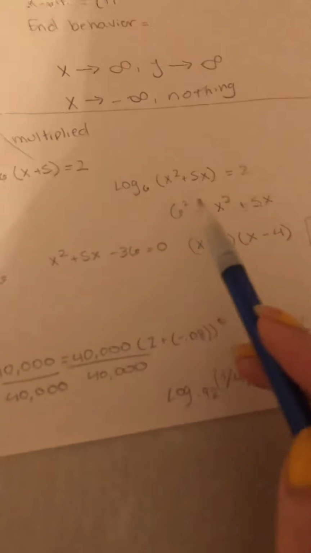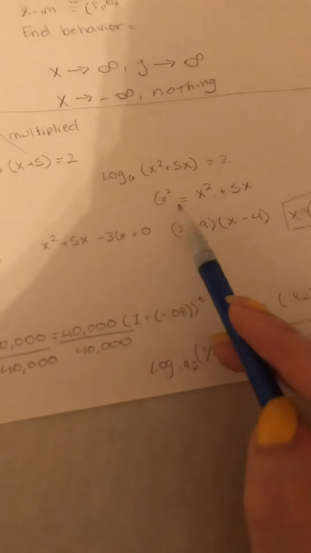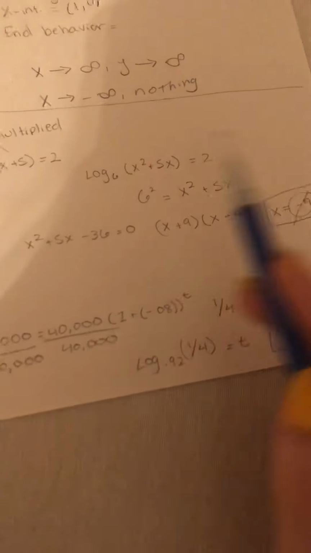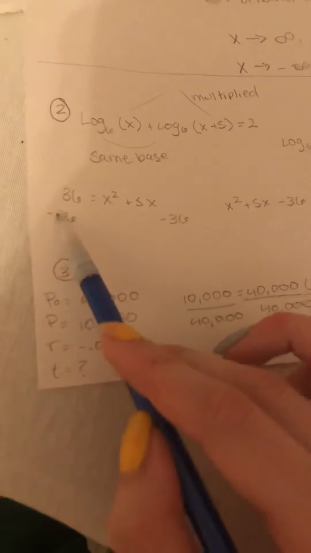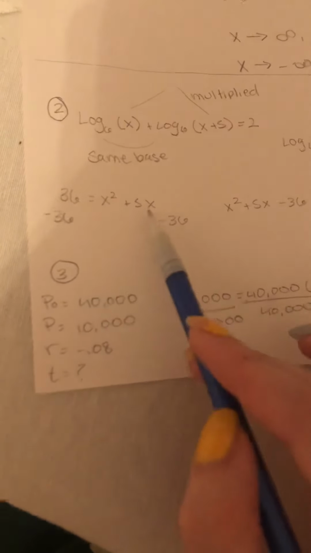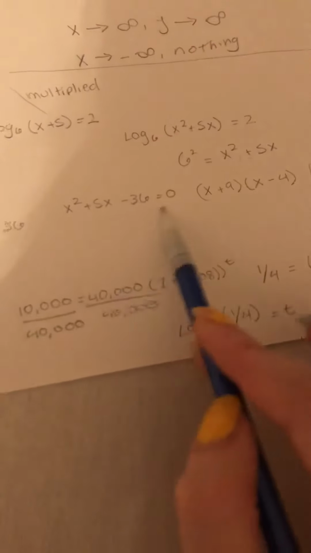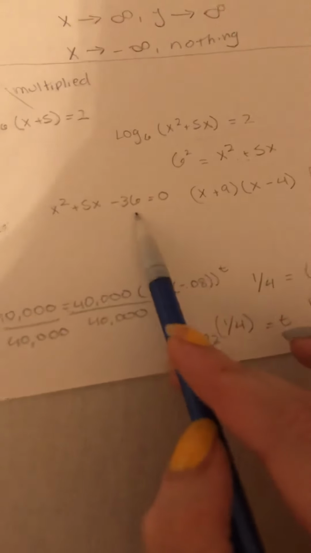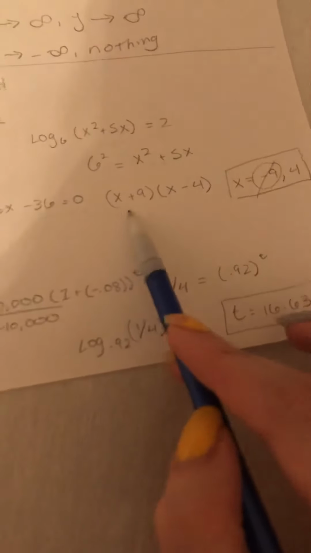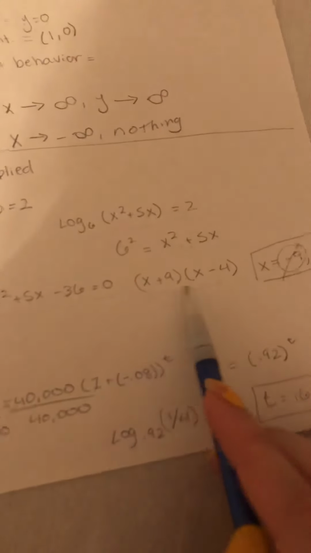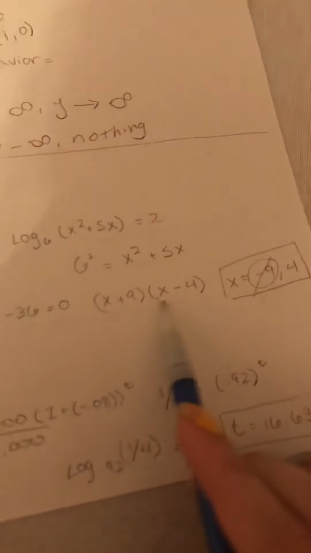And so the next thing you're going to want to do is change to an exponential equation, which is going to be 6 squared equals x squared plus 5x, which is 36 equals x squared plus 5x. And so what we're going to want to do is set the equation equal to 0. So we do that by subtracting 36 on both sides. And once you get here, you can either do the quadratic formula or you can factor, which is honestly the easier route to take. And so you get (x plus 9)(x minus 4), and if you set both of those equal to 0, you get x equals negative 9 and x equals 4.